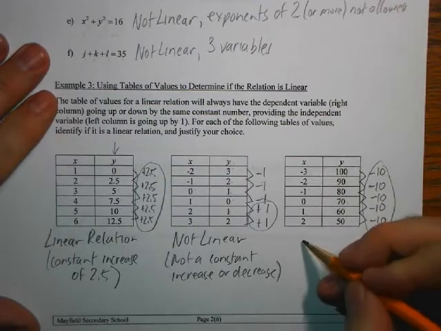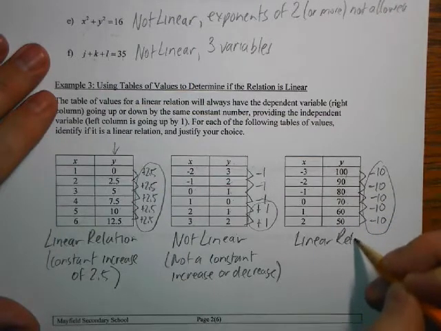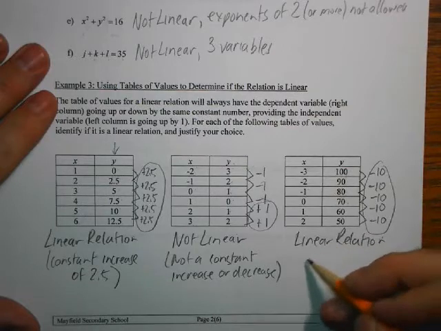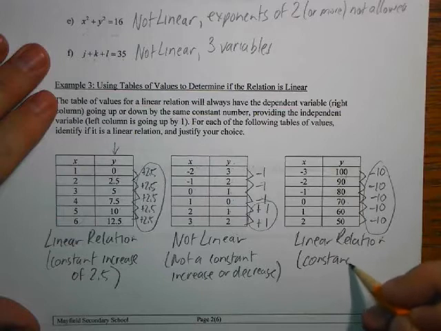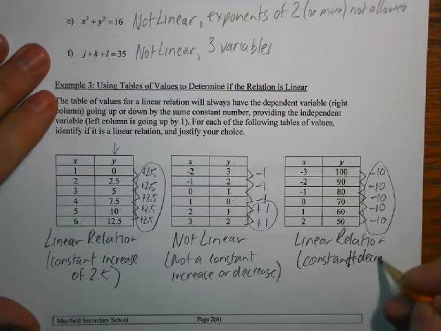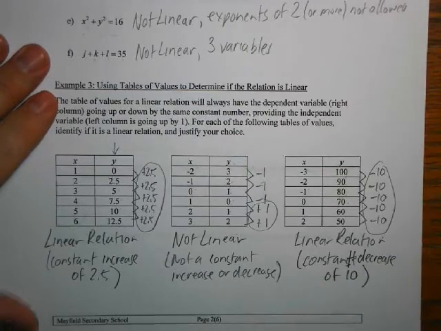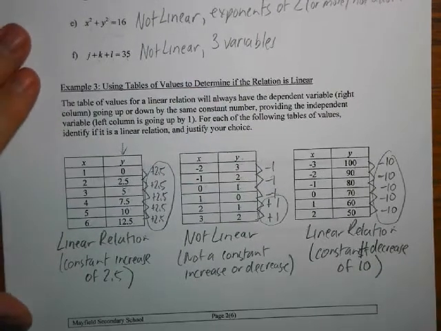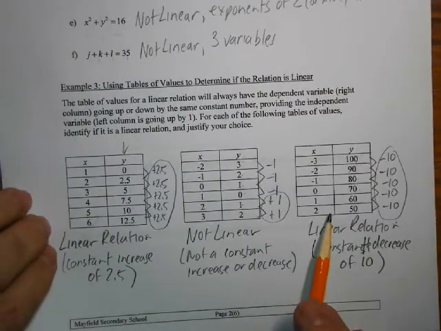And because they're all the same, that makes this a linear relation, because of the constant decrease of 10. Okay, so that's how we can look at a table of values and determine whether it's linear.